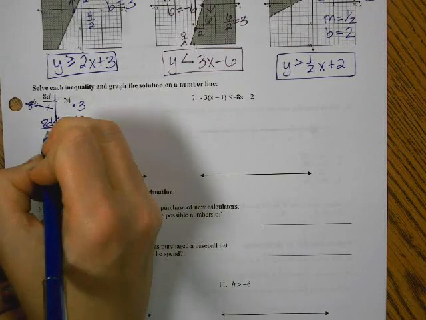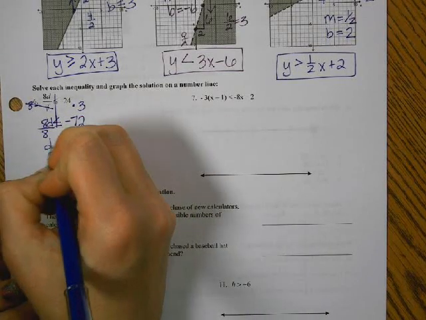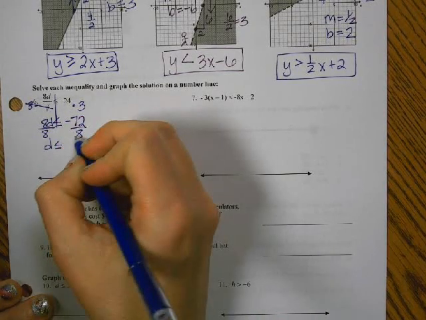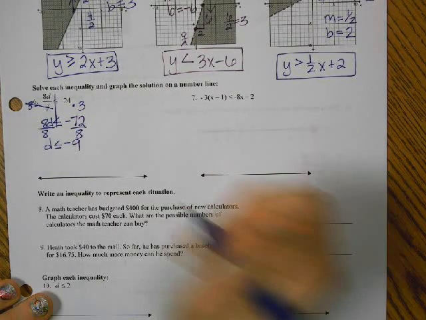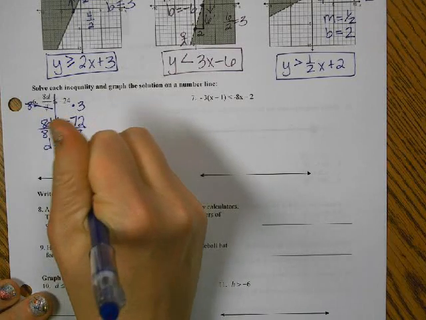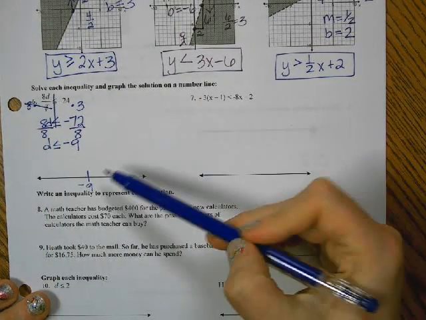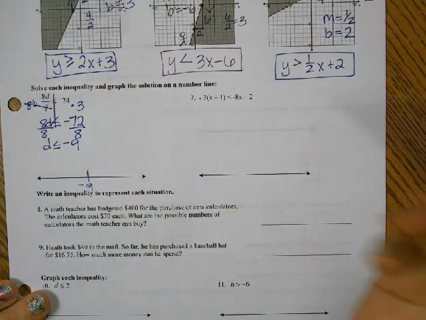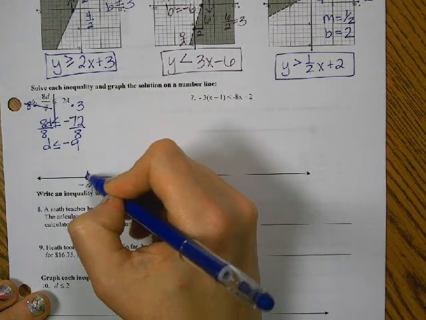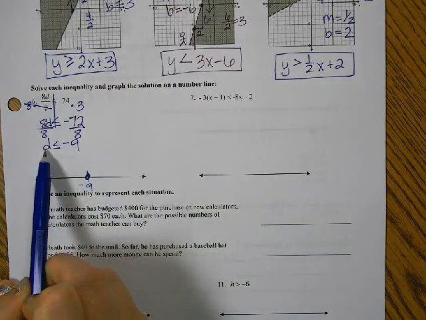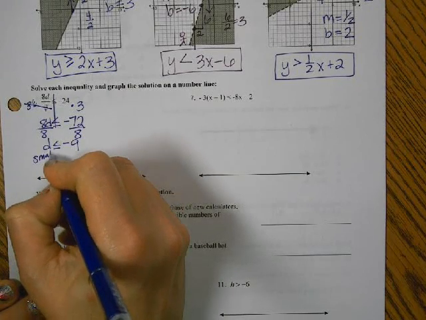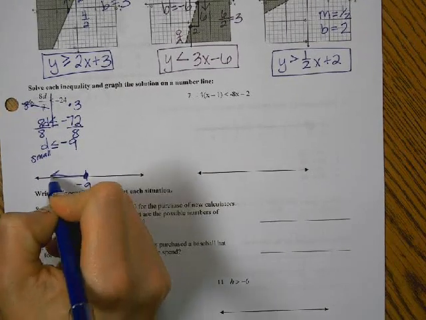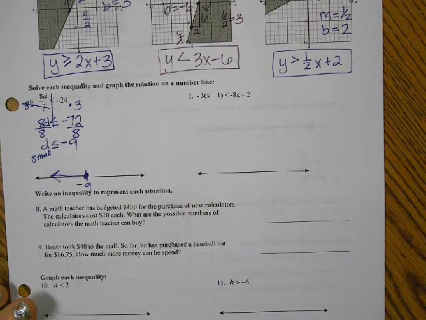Now I'm going to divide by 8 on both sides. Once again, I don't flip the symbol because I'm dividing by a positive number. So d is less than or equal to negative 9. You come over to your number line, put negative 9 on the line, and put a solid dot. Then is d on the big side or the small side? In this case, it's on the small side, so I'm going to shade in the small direction.